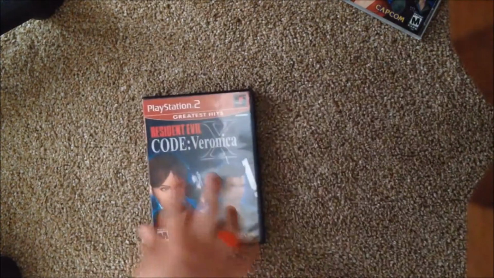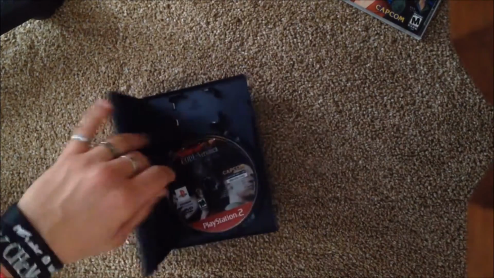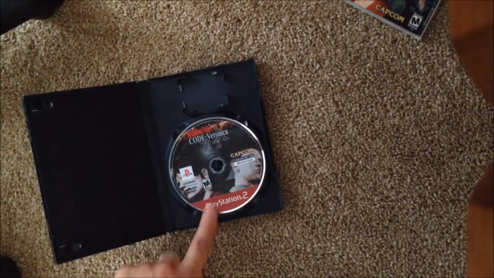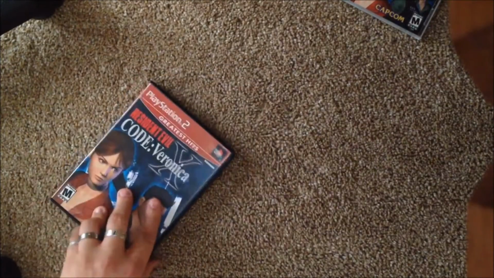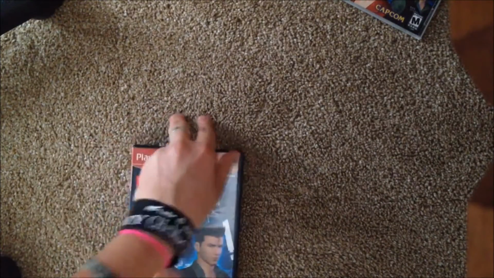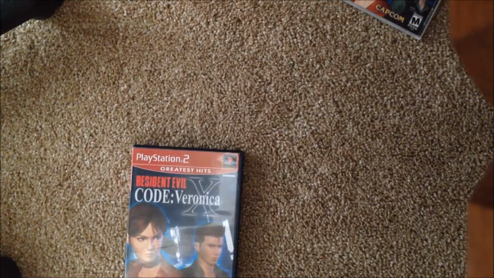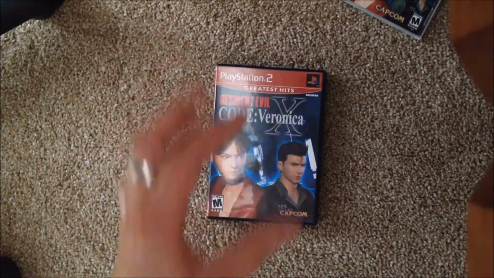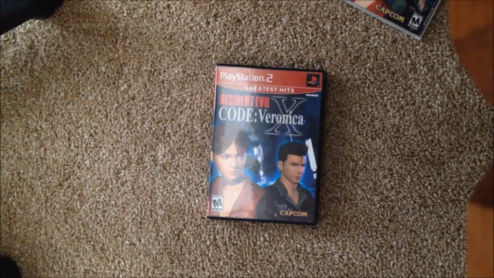Now, the PlayStation 2 version, we open it up. It is a single disc because the PlayStation 2 discs have more storage than the Dreamcast disc did. And the GameCube version of Code Veronica X is also a 2-disc because they are the little micro discs. So that's that. Now I'm going to stop boring you with physical stuff and get into the actual game differences.